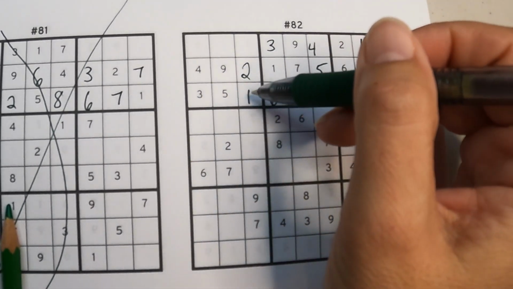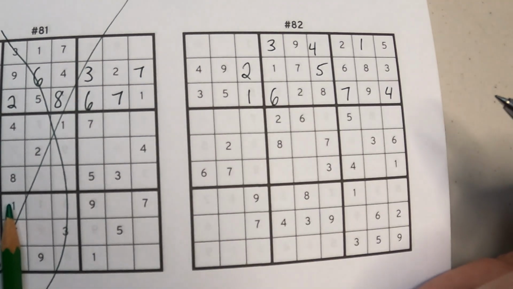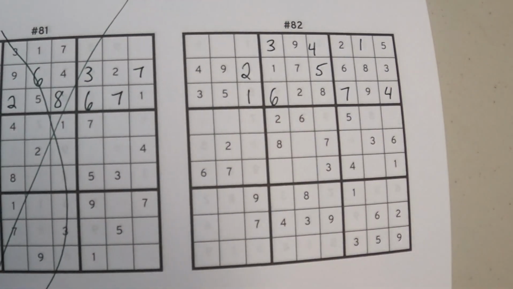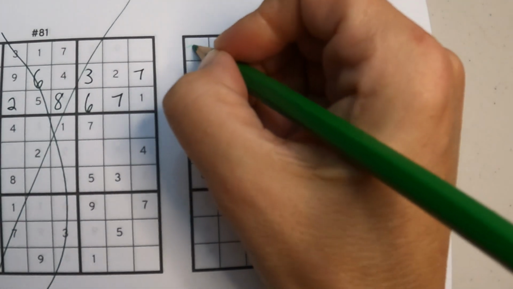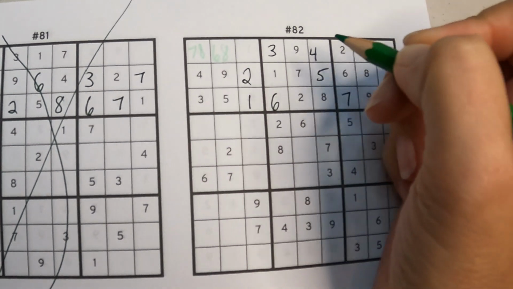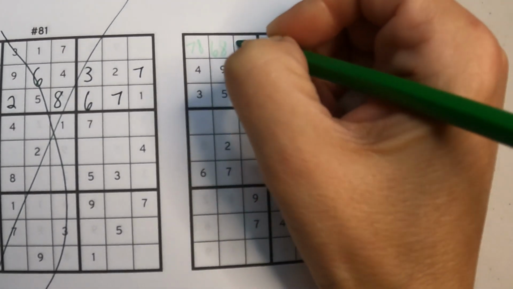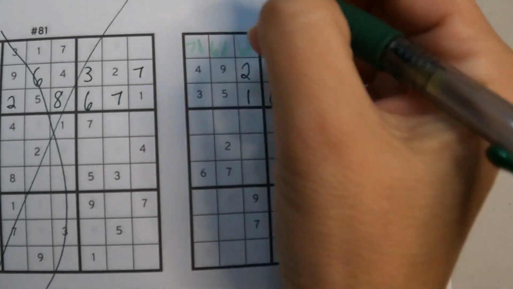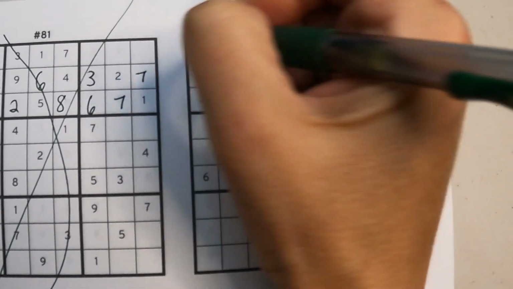To finish out this row, we're missing a 1. For this box then, 1, 2, 3, 4, 5, we're missing 6, 7, and 8. We've got a 6 here. So 7, 8, a 7 here. So 6, 8, and a 7 here. So 6, 8. So the only place our 7 can be is here.